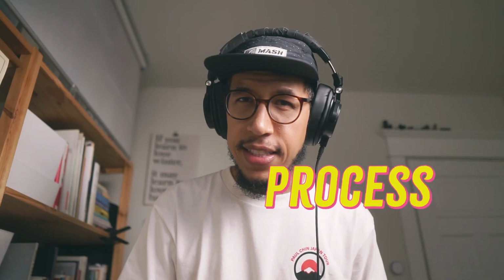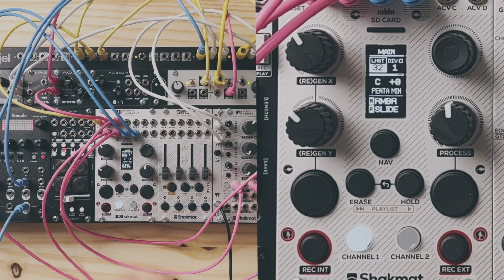Okay, let's get into process. That's the other big button here. These are basically CV effects that are non-destructive. So they act like an effect layer on top of the sequence that you already have going on. And that's after regen. You can also apply that to anything you're listening through the input as well. So that means that these CV effects are real time. And whatever your automation is for them, they will stay there even if you record a new sequence underneath.